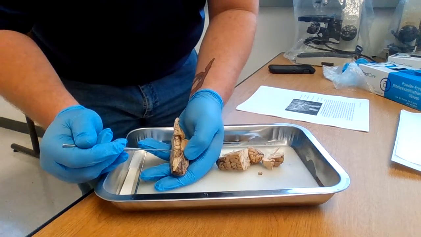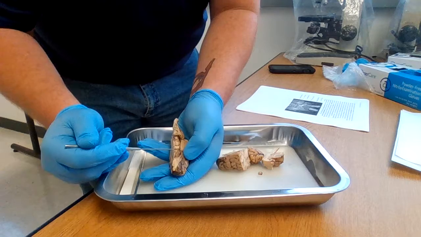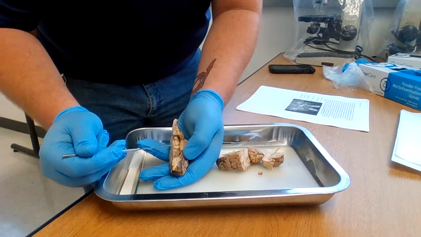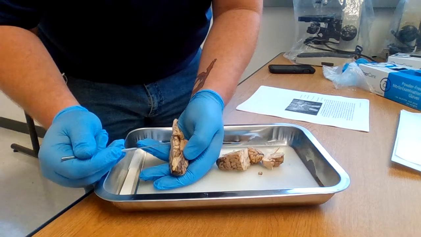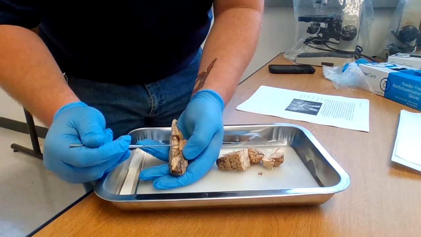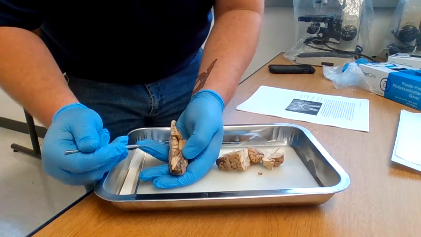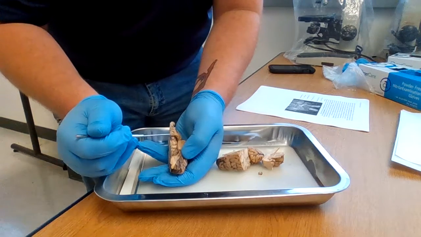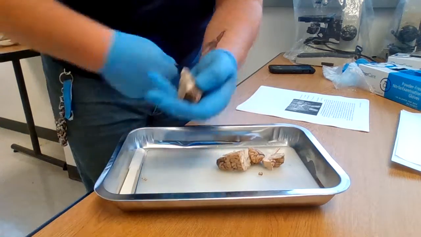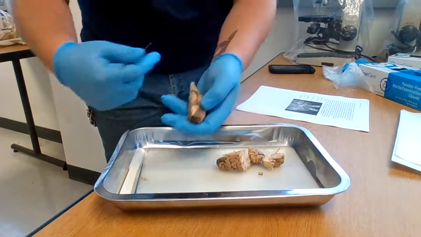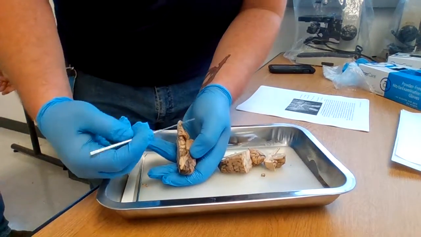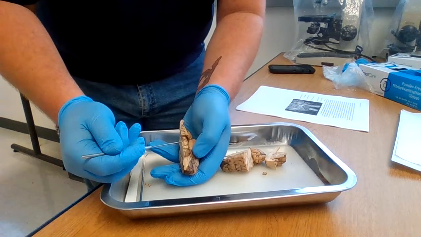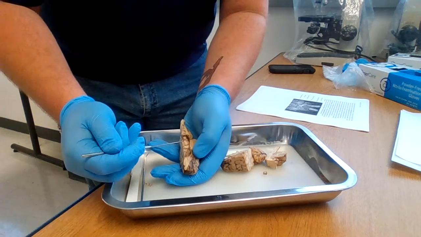Right here is going to be the optic nerves, the optic chiasm, then the optic tract, as well as the hormone, then, as well as the oculomotor nerves.